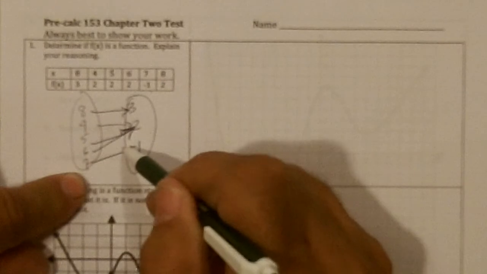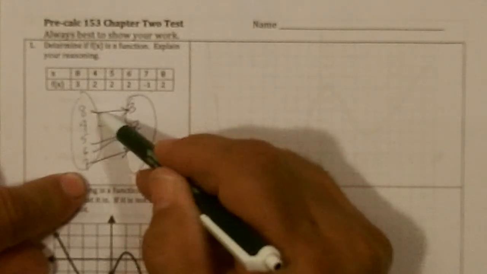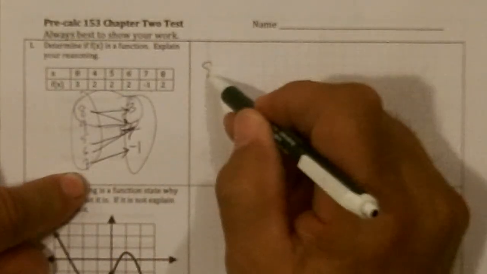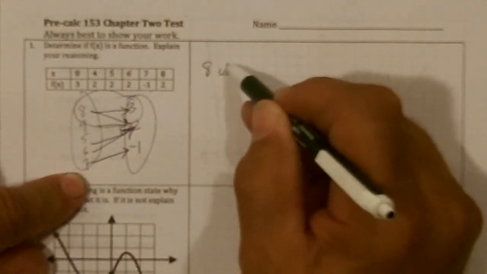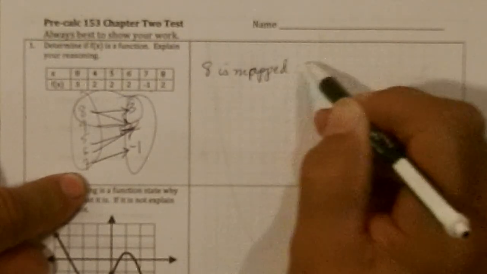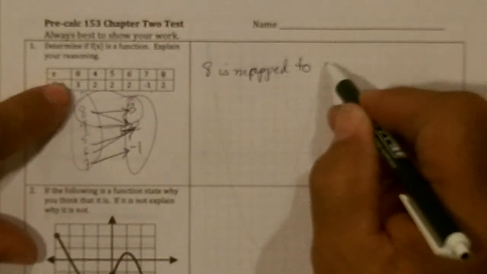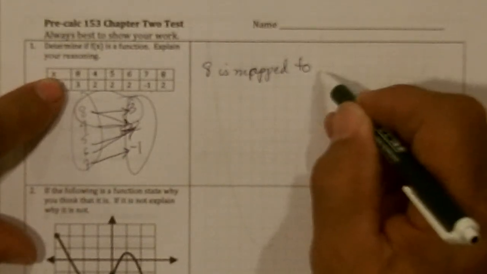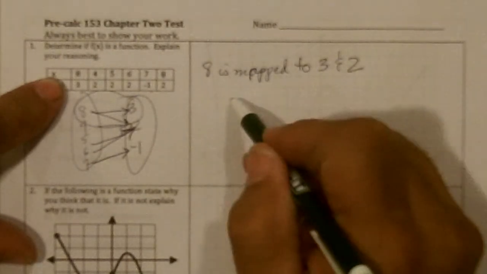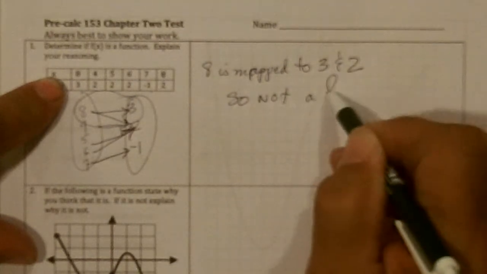That's okay. But we have 8 up here now going also to 2. And there's the problem. 8 is mapped to, or is paired with, or has an output of 3 and 2. So not a function.